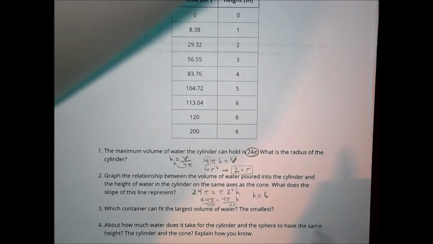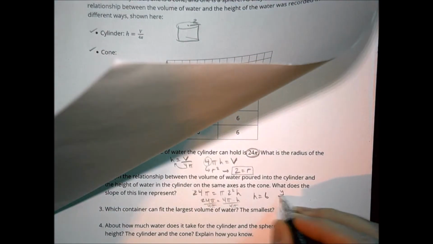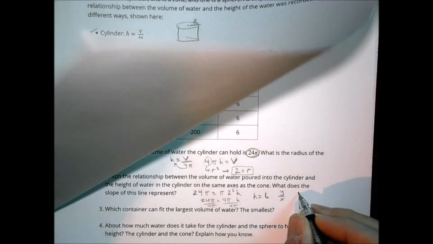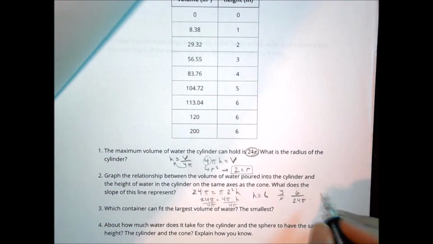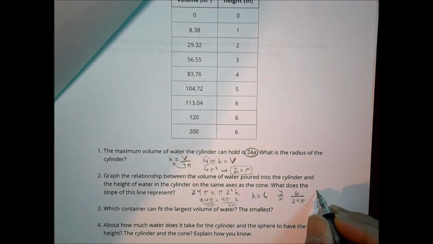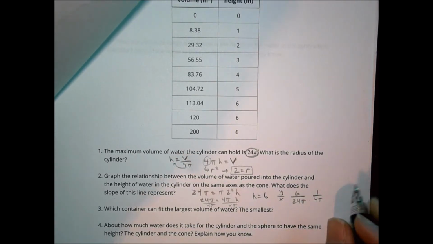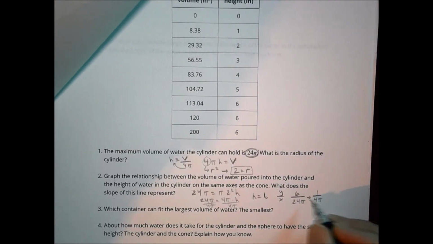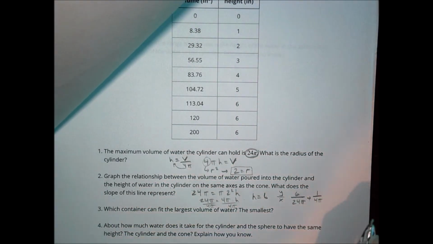What does the slope of this line represent? Well, our slope in this case is going to be the y over x, right? Slope is y over x, and at the height of 6, we're at 24 pi in terms of our volume. So that means that essentially for every 1 inch of height we are filling up by 4 pi. That's how much water we're putting into the cylinder. So that's what the slope is telling us there. My answer key does say something a little different there, but that's the numbers I'm working with, so I'm not quite sure why. That's okay.